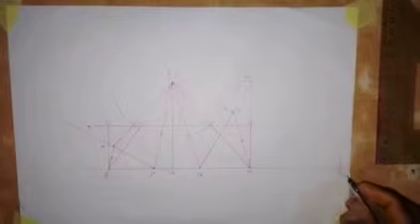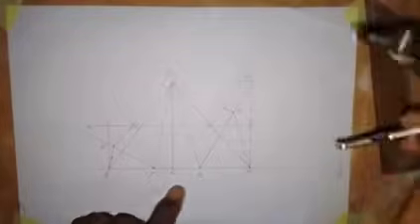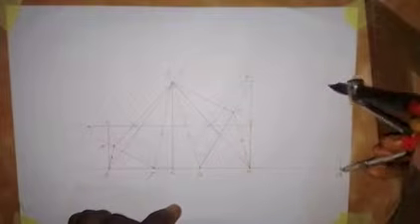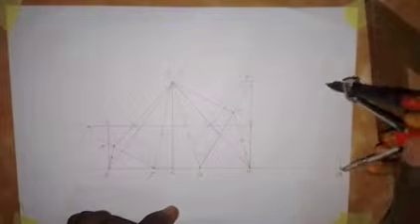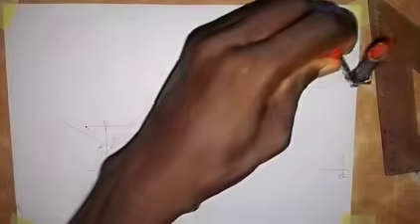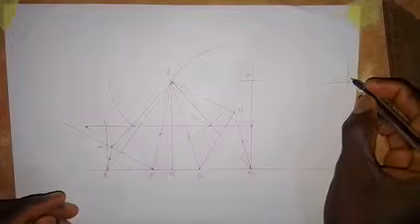Then put the same radius, the radius that I took here, that is BP. I still have it with me. Put the midpoint here at Q, then make an arc here. Then put the midpoint with the same radius at P here, and make an arc on this arc. So this point is point R.